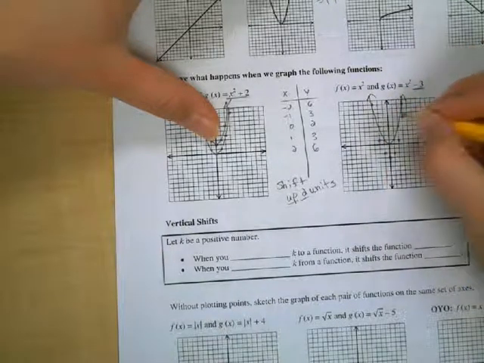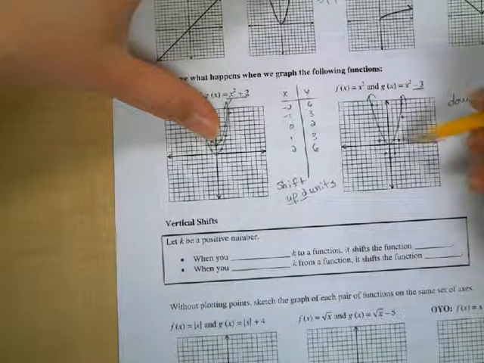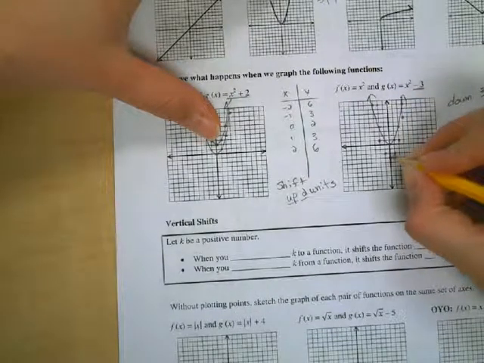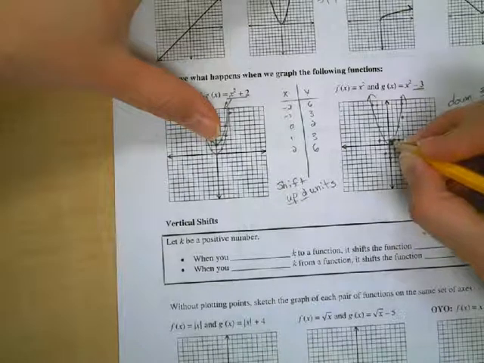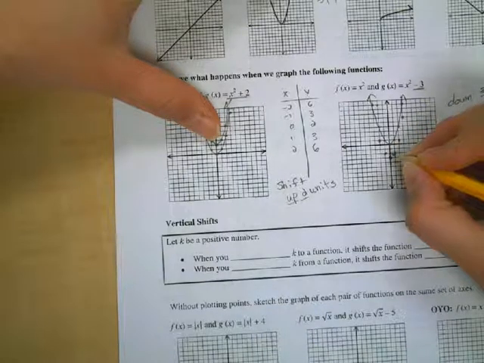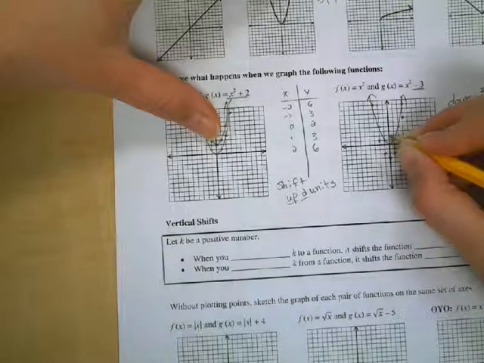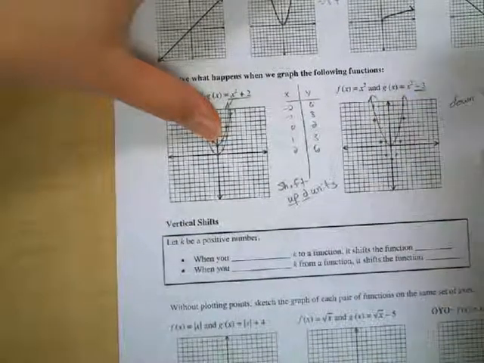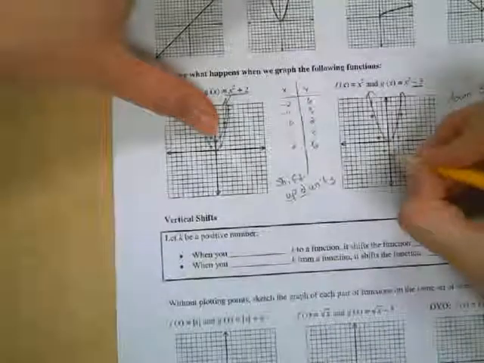I think I might be off on my 9. Let's see. And notice that I'm always going from the origin. Up 1 over 1, up 4 from the origin, 1, 2, 3, 4 over 2, and then up 9. 1, 2, 3, 4, 5, 6, 7, 8, 9. No, I made it. Just want to make sure I had them in the right spot. Okay, and then draw your new U shape.